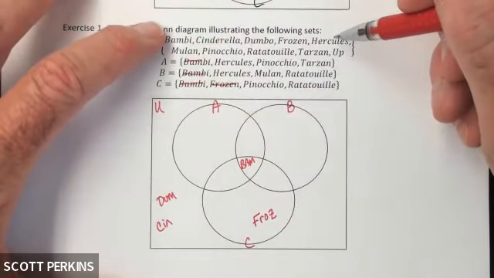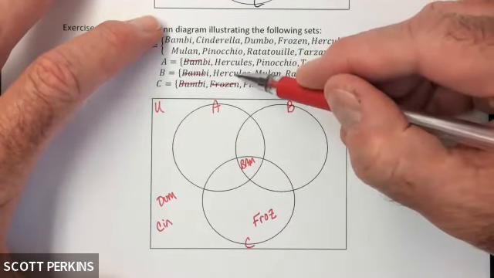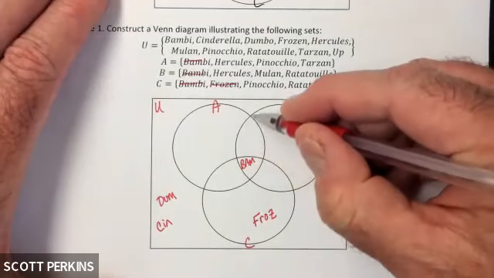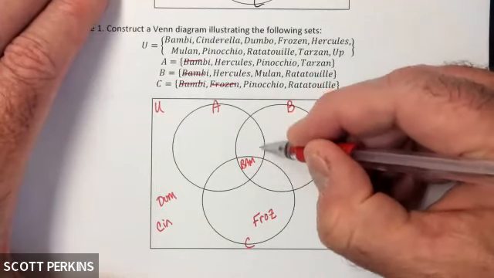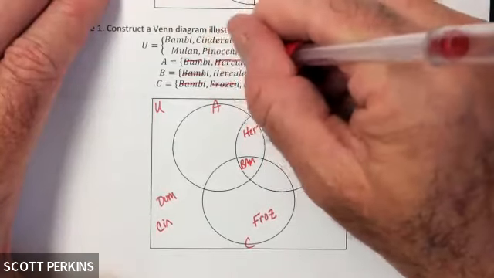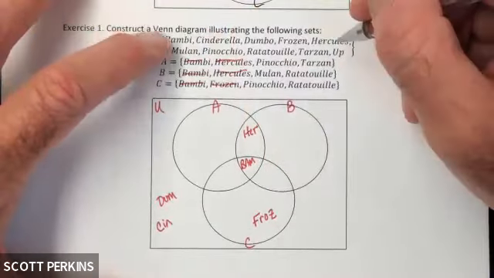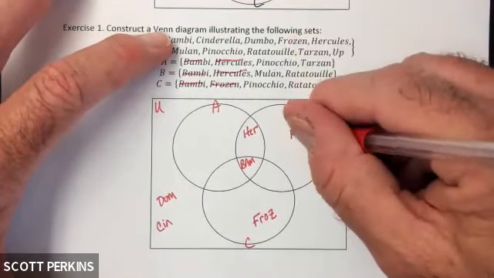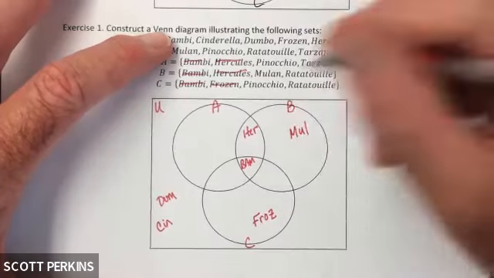After Frozen comes Hercules. Hercules is in A and B, but it's not in C. So this part is where A and B overlap. The part of this eyeball that is not in C is right here. So I'm going to put Hercules right there. After Hercules comes Mulan. Mulan is only in B, so we'll put Mulan out here in the only B part.